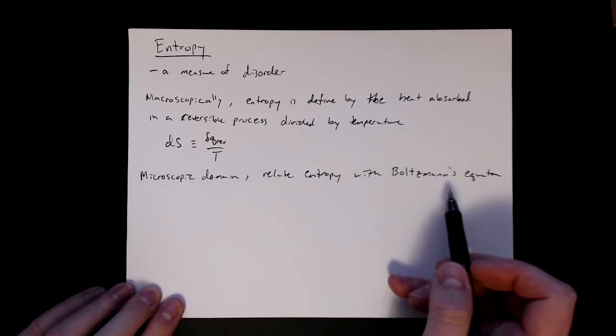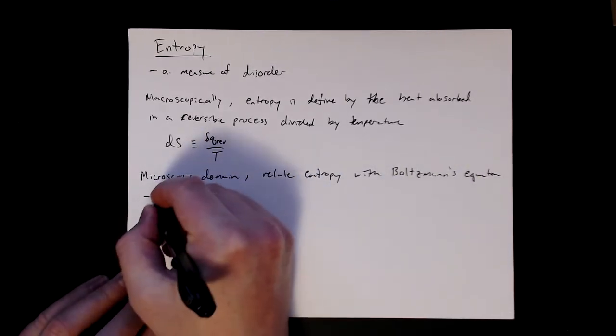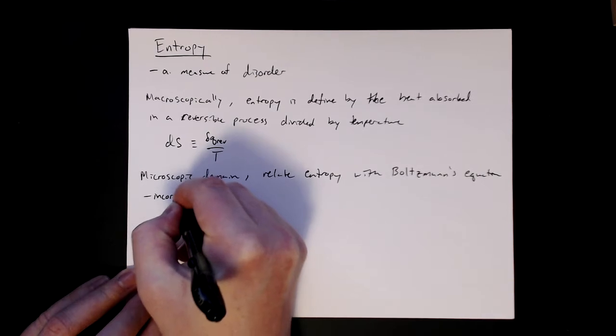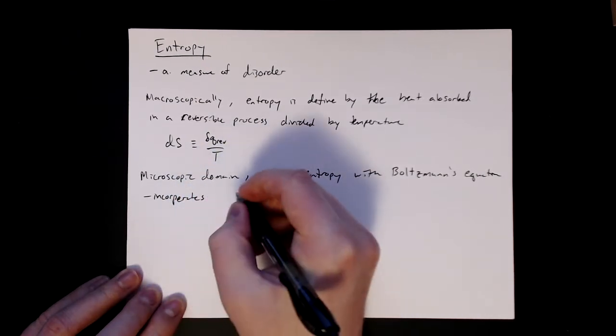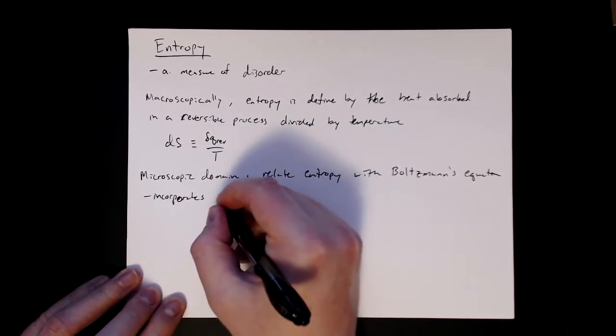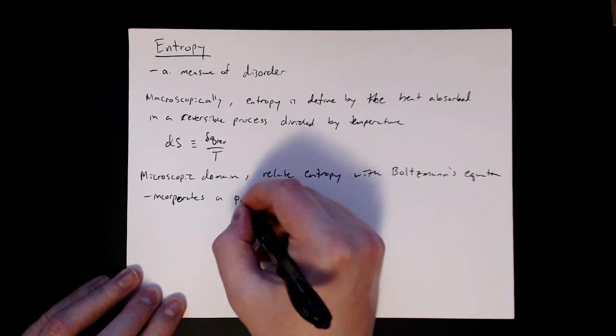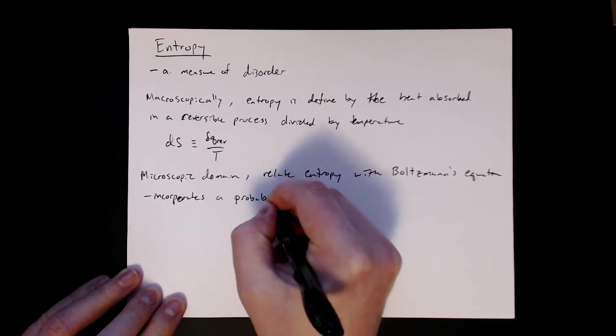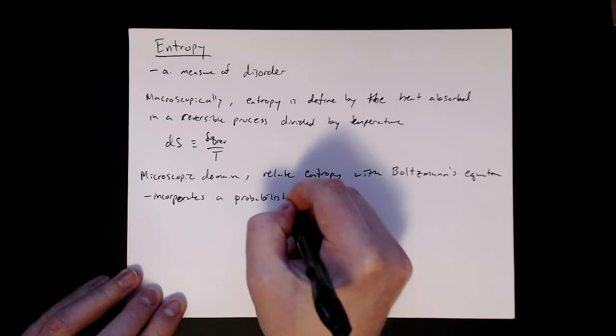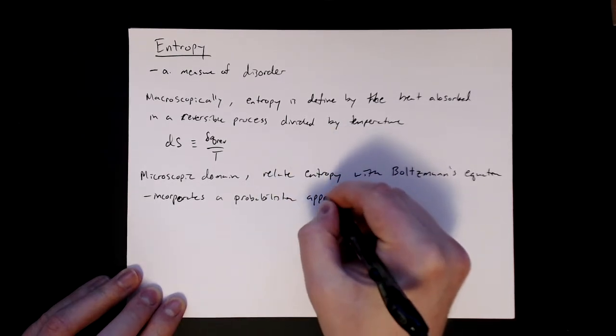Boltzmann's equation incorporates what's known as a probabilistic model, a probabilistic approach.